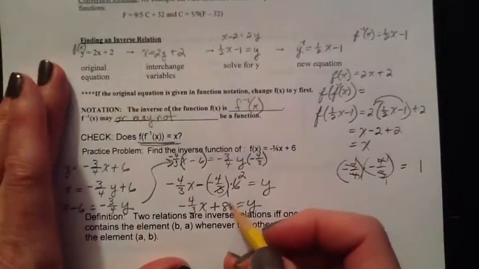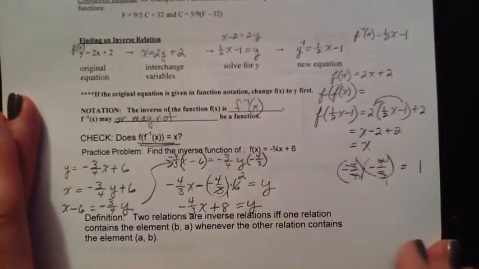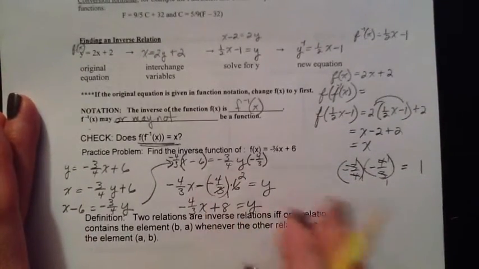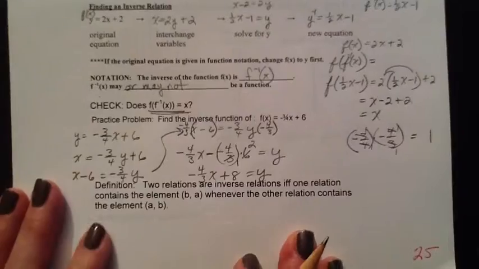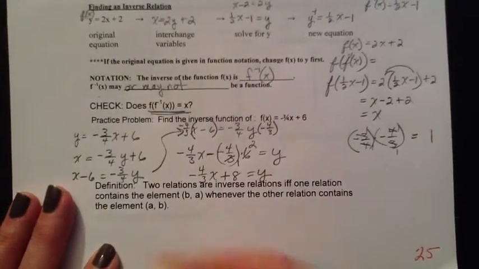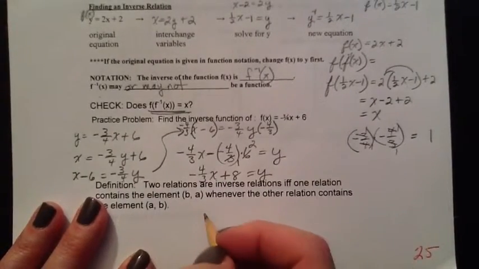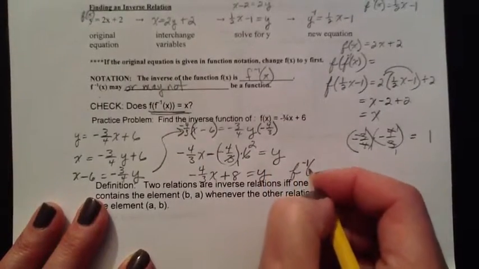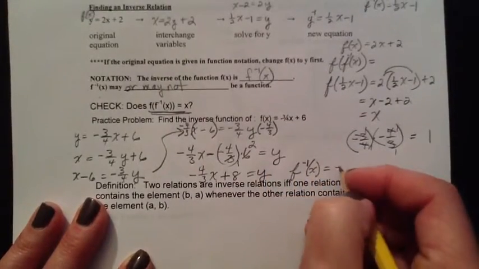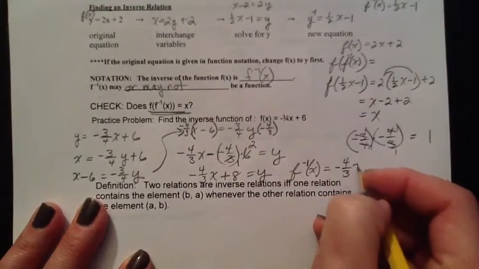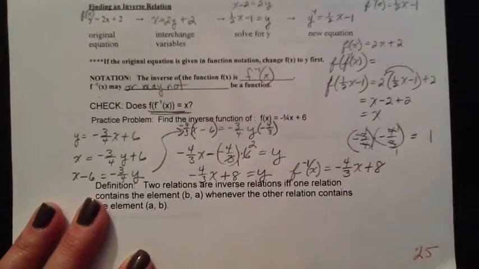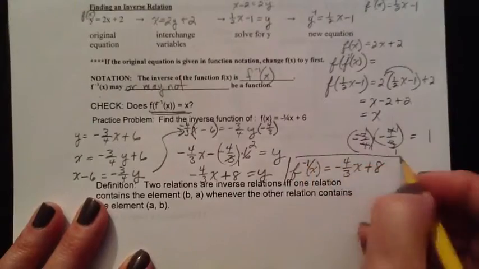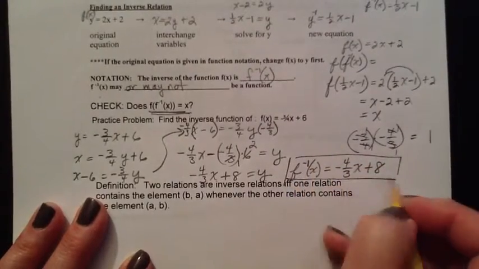Okay. And now the last thing I'm going to do is check that. And I'm going to use this space down here. Sorry about that. Oh, and I'm sorry, the last thing is f inverse of x equals negative 4/3 x plus 8. There's my answer. And now let's check to see if we did it right.